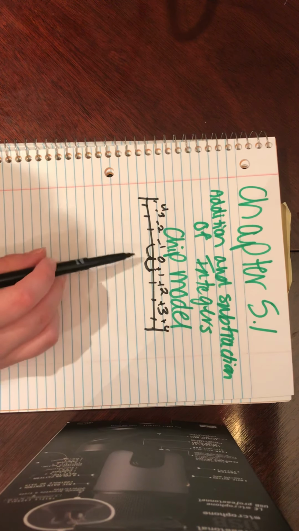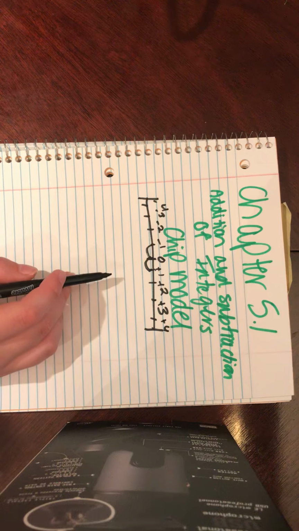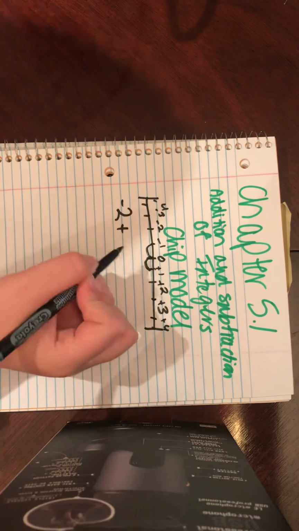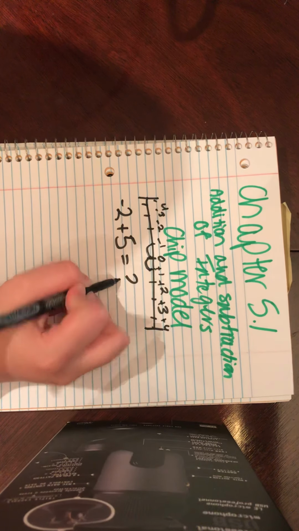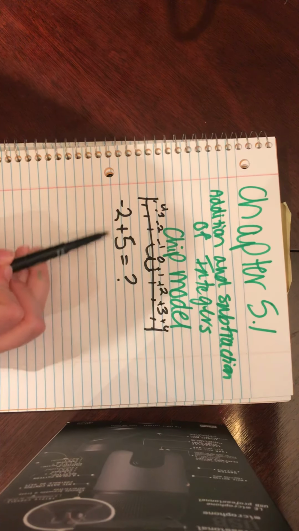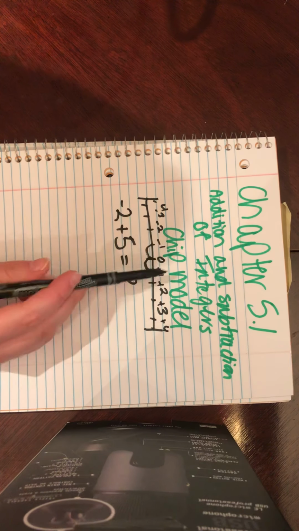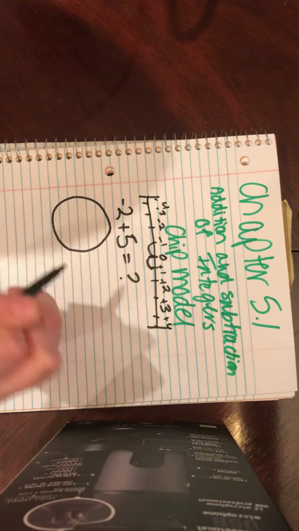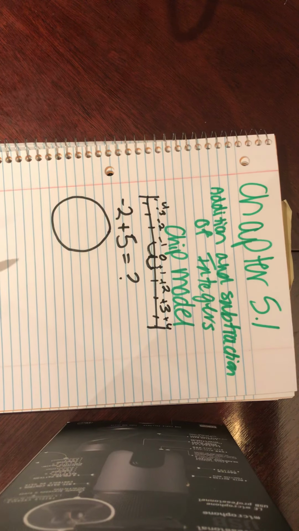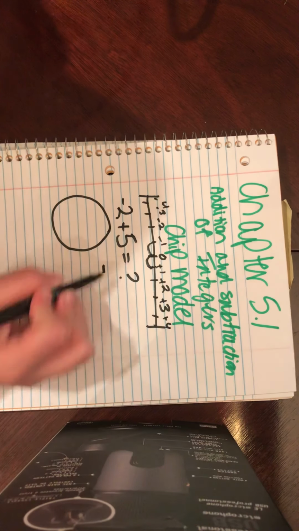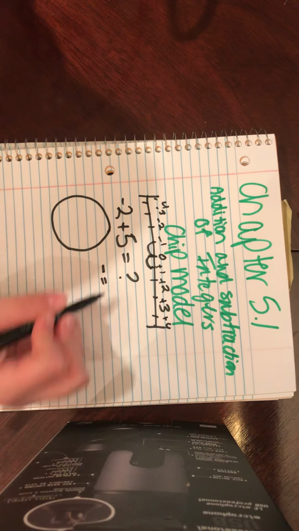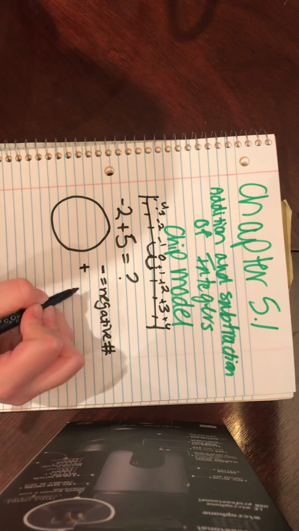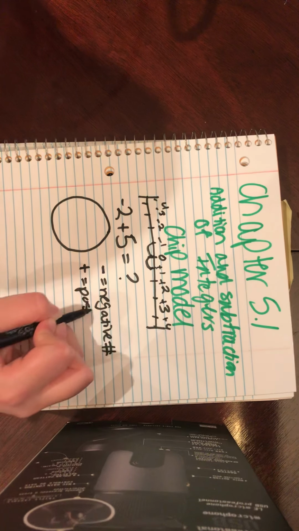So the baseline for this activity is we're trying to figure out the answer to problems such as -2 plus 5 equals what? And so we have both a negative number in this problem and a positive number. So we're going to be using the chip model to figure out problems like this. In the chip model, we have a circle here, and we have little counters in the circle. The negative symbol, like this one, is going to represent negative numbers, and the positive symbol is going to equal positive numbers.